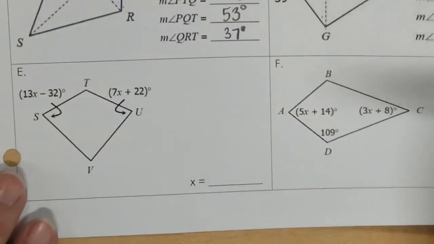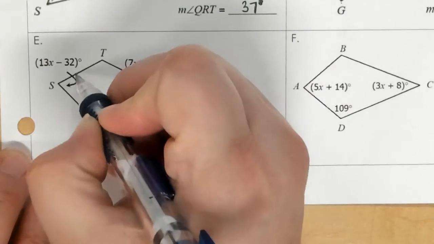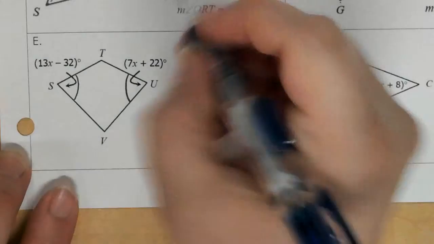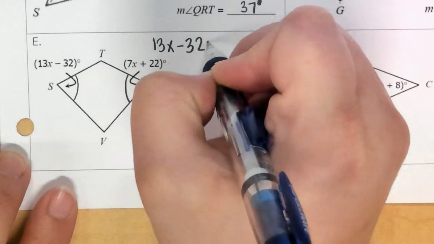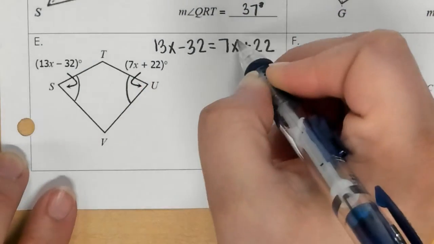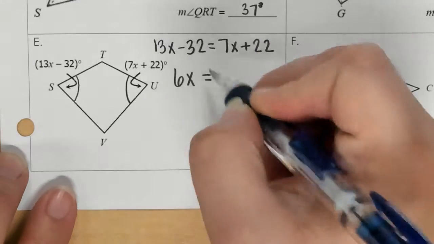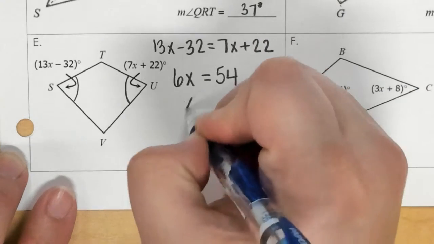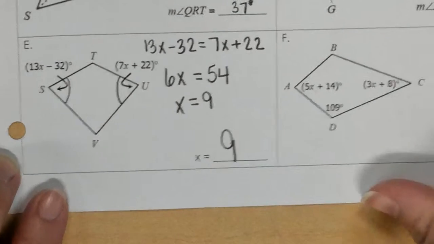Okay, for letter E, these angles are opposite of each other. They are congruent. Okay, so that means I'm going to set this equal to each other. So if I subtract 7, we get 6x. If I add 32, we get 54. And I divide and get 9.